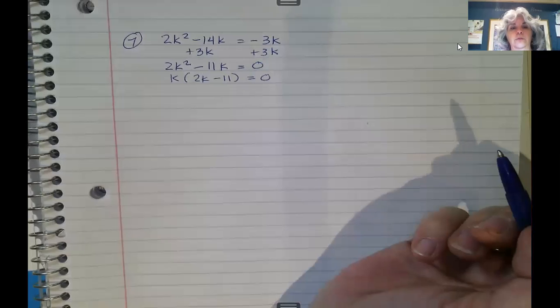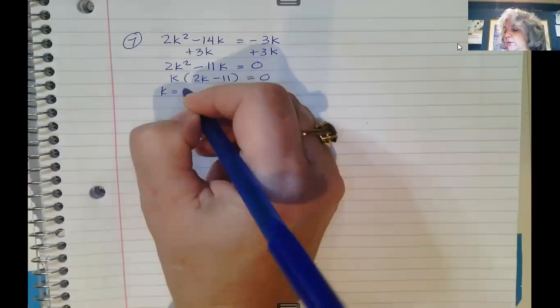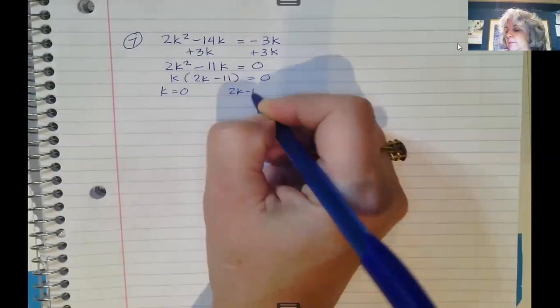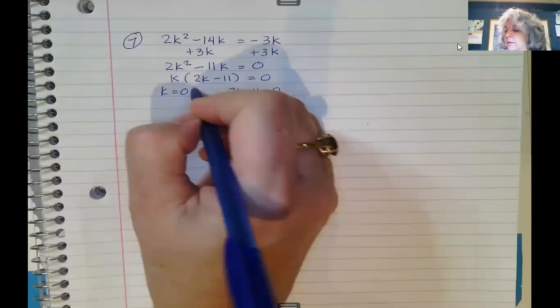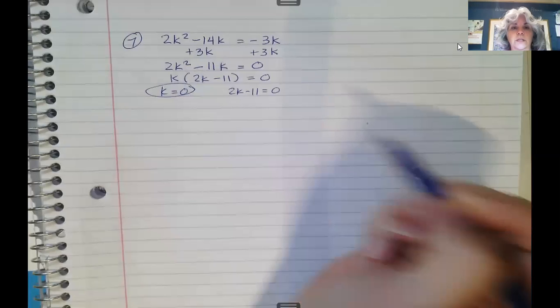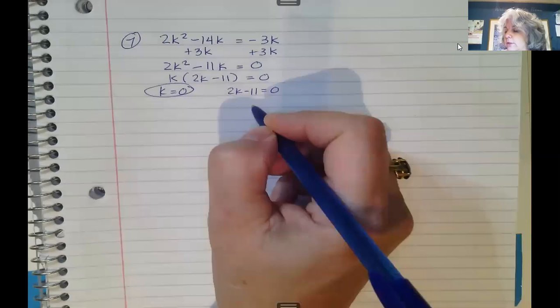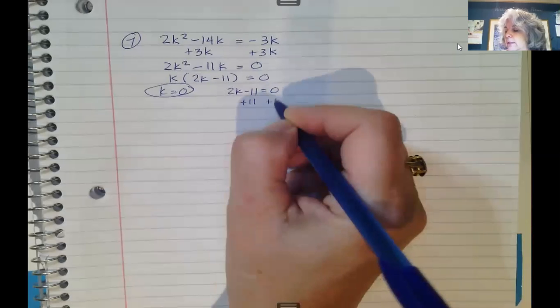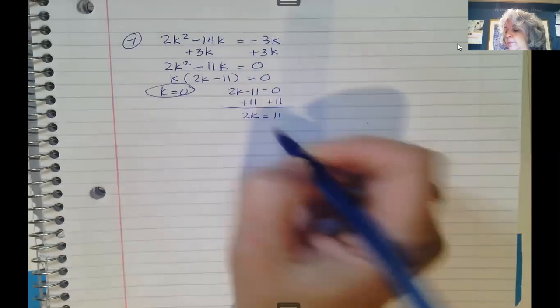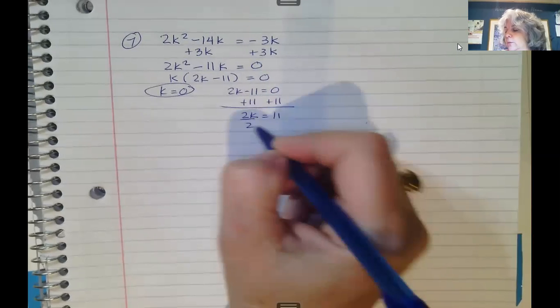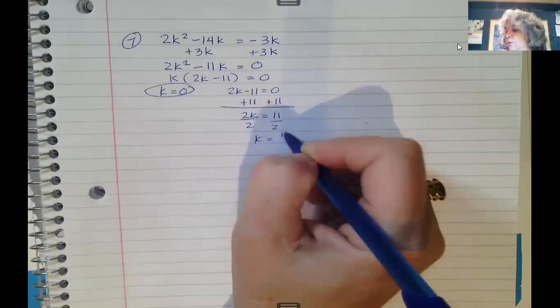All right, those are my two factors that are set equal to 0. So then I set each factor equal to 0. This one's already done. There's nothing else for me to do to get the k by itself. This one I have to add 11 to both sides and then divide by 2. So dividing by 2, I get k equals 11 halves, or 5.5.